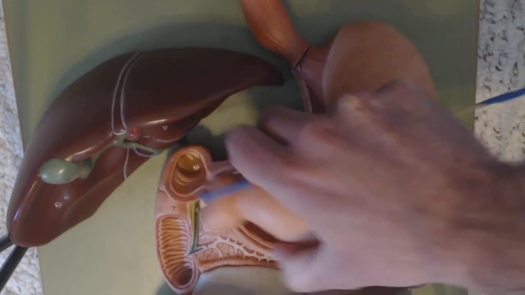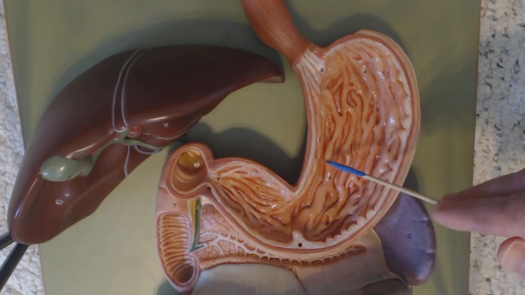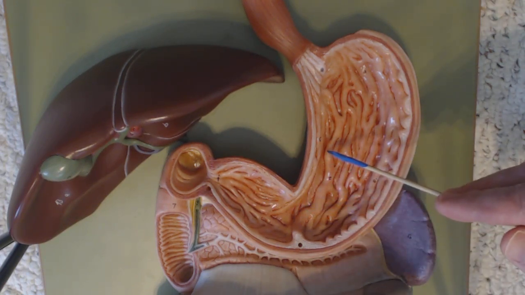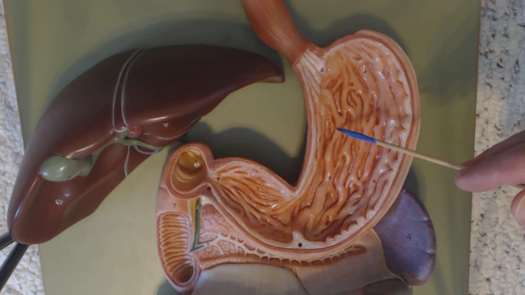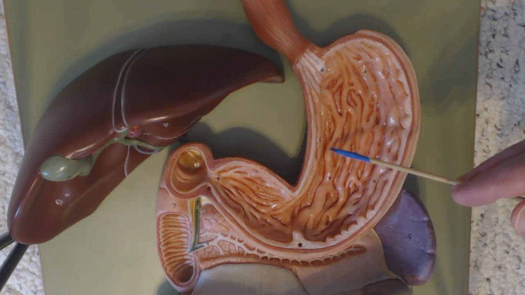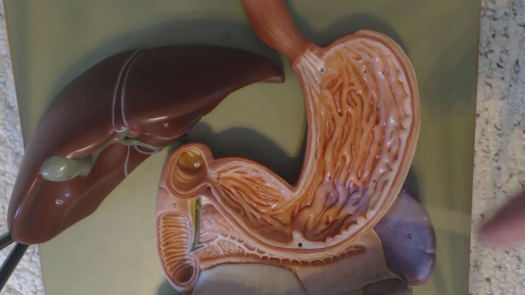Inside of the stomach are these folds that we call rugae. And again, these are permanent folds. I'm sorry, these are temporary folds, excuse me. The permanent folds are here. These are temporary folds, and these disappear when the stomach distends and fills with food. By disappear, we mean that as the stomach expands, these folds basically flatten out. So these are rugae. These are the temporary folds that disappear when the stomach distends.